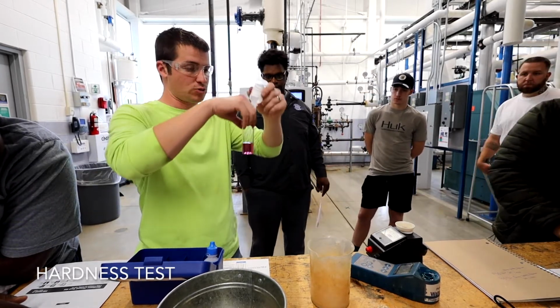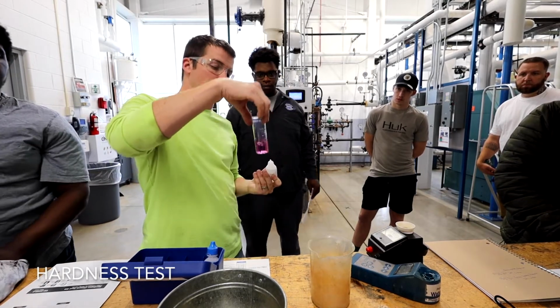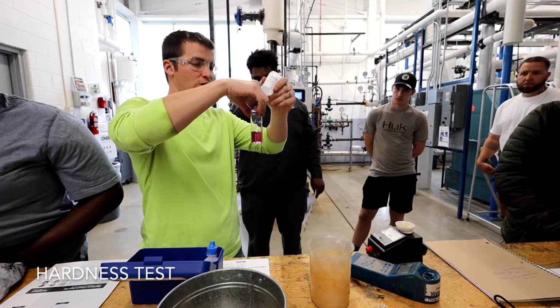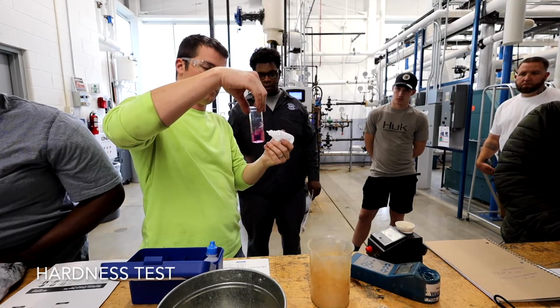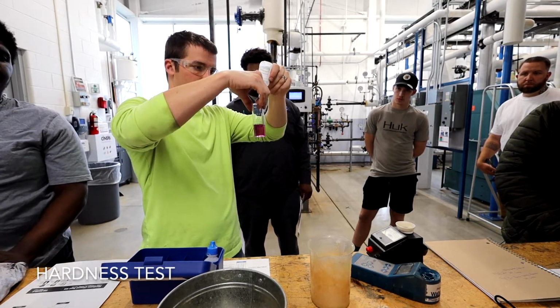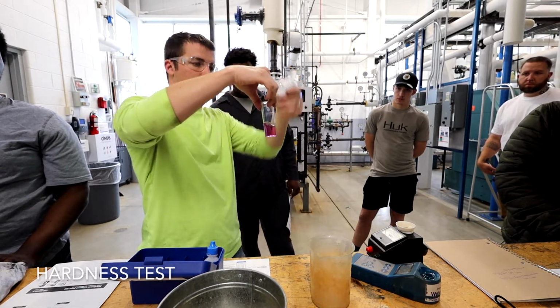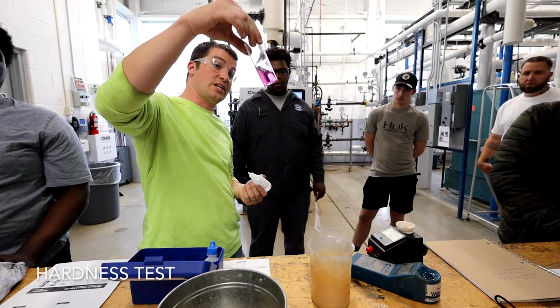So we're going to add this 1 drop at a time. 1. The colder the water sample happens to be, the slower the color change occurs. 2. 3, okay, it's starting to turn a little bit. 4, okay, it's getting more purple.